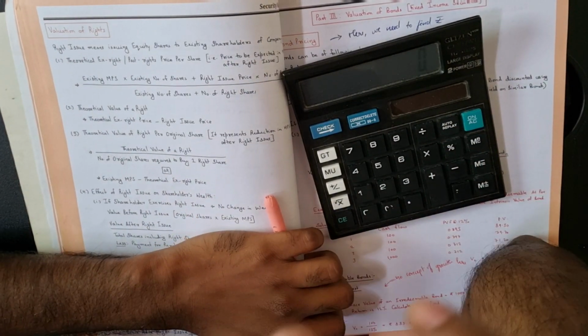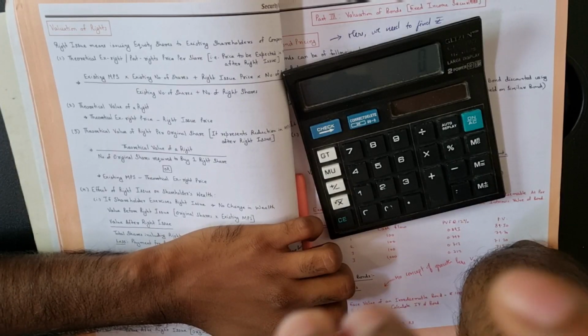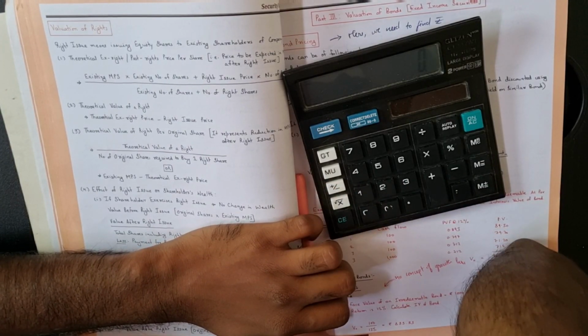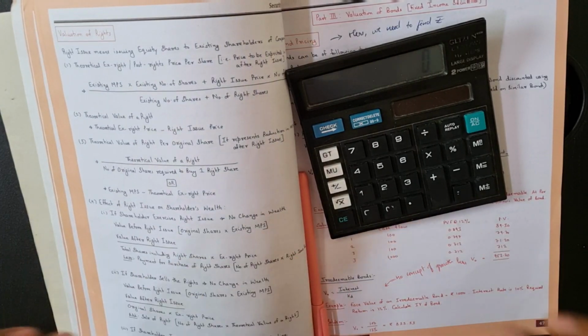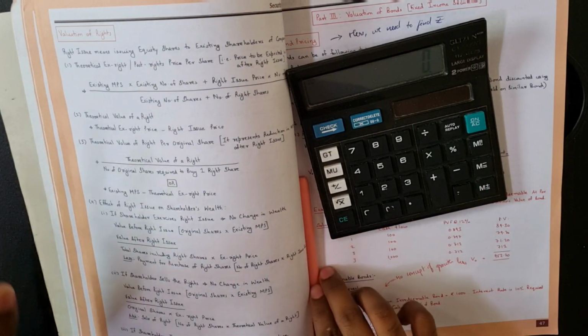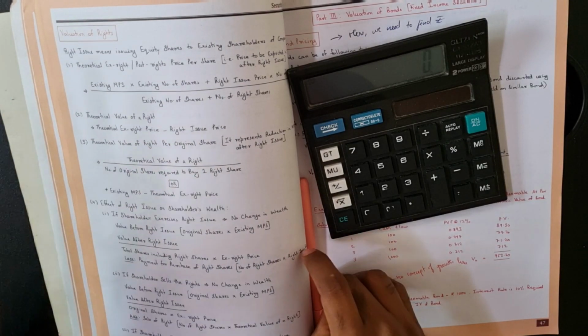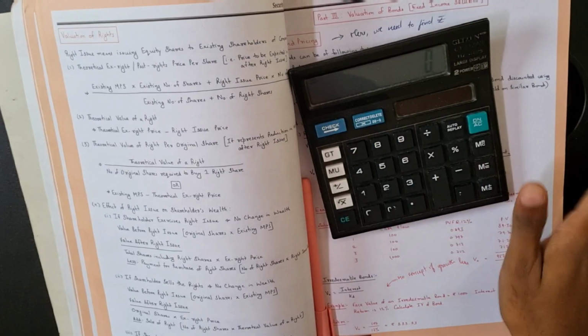After issuing rights, the company's equity share base will expand, right? So the value per equity share will be less if the shareholder doesn't exercise. I'll come to this part later.